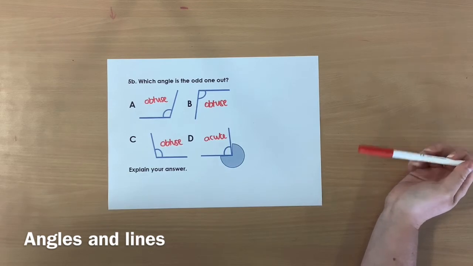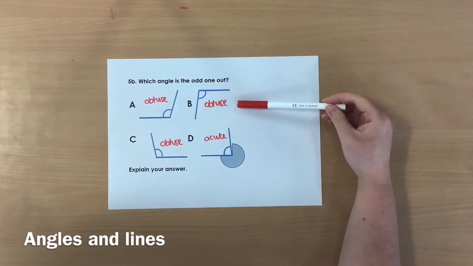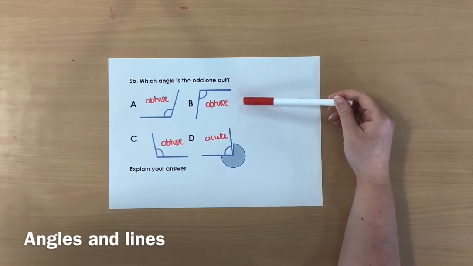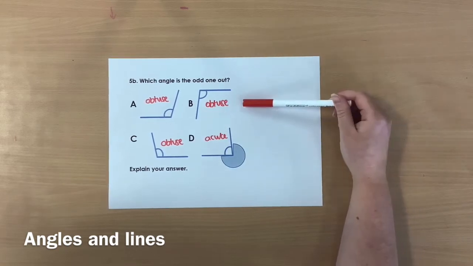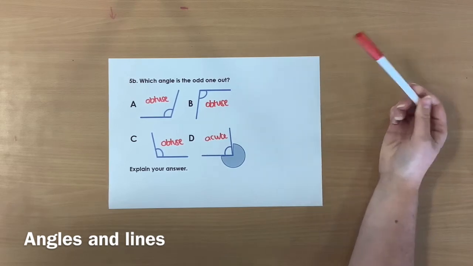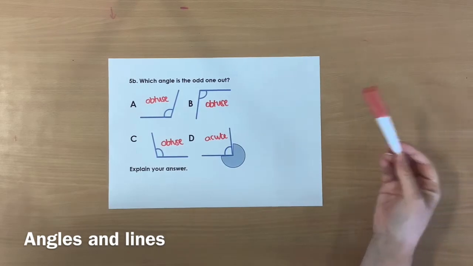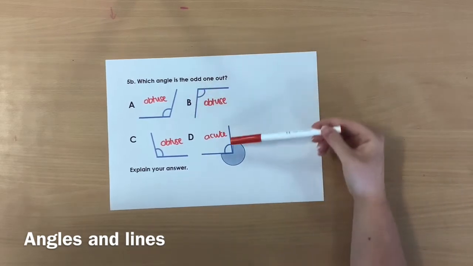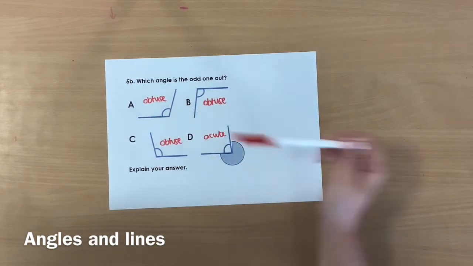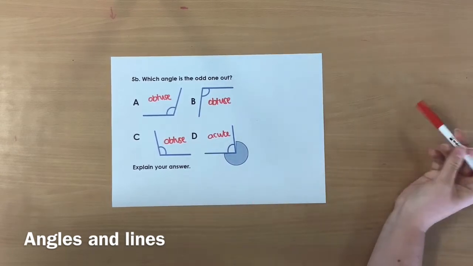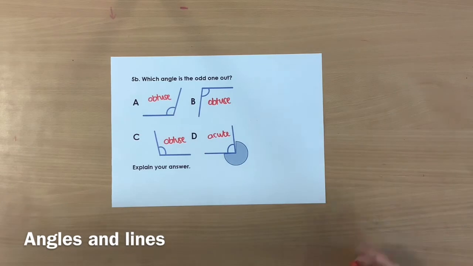I could also say that B is the odd one out, and I'm wondering if you can figure out why it could be classed as the odd one out. I could say B is the odd one out because it's the only one that is kind of upside down compared to these. So it's kind of on top rather than being on the bottom. It'd be interesting to hear from you if you can spot any other answers for that one.